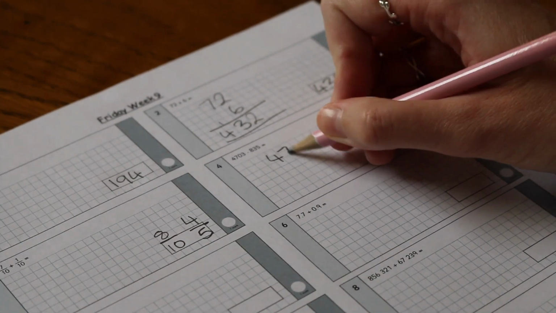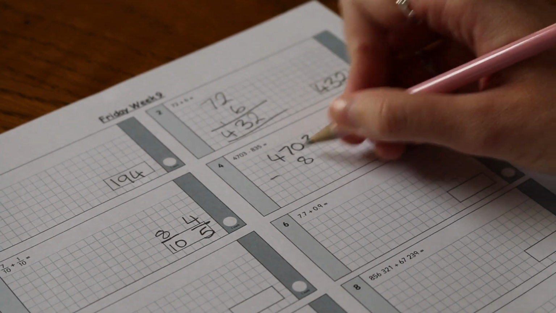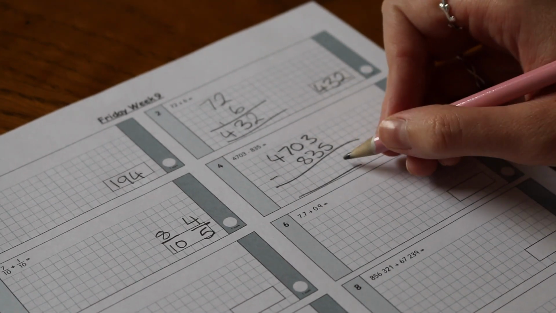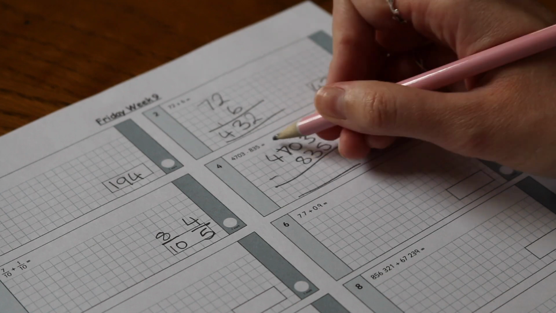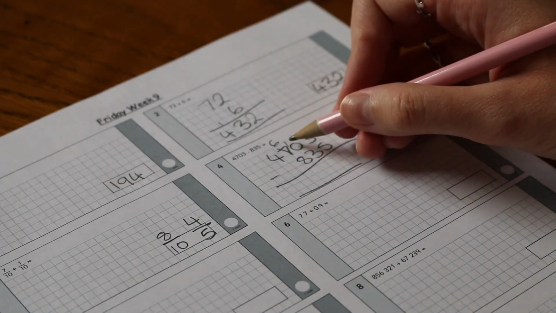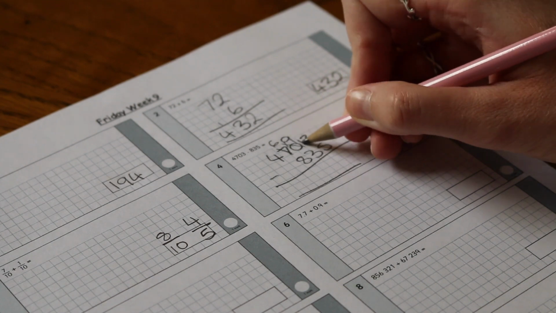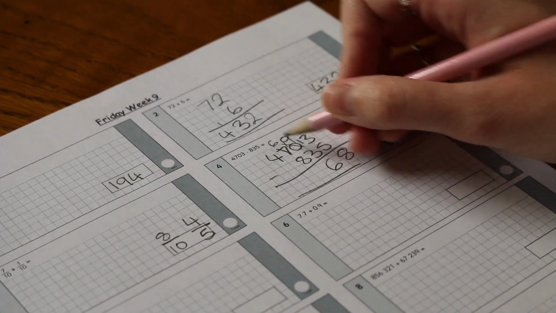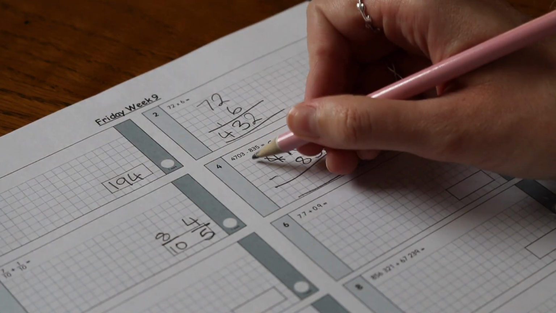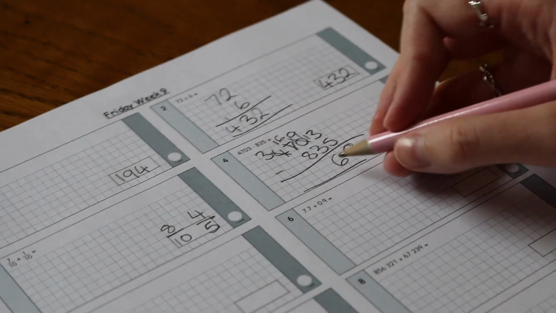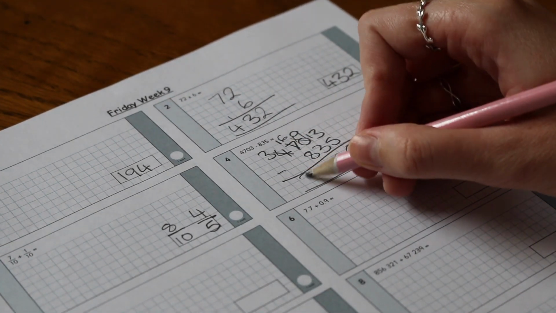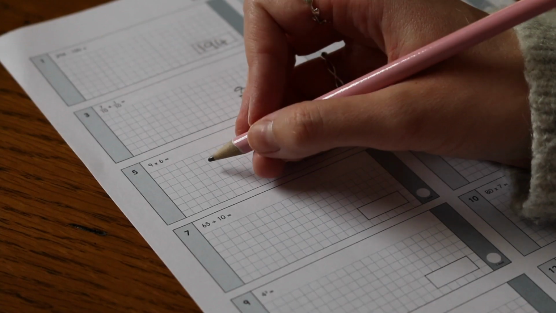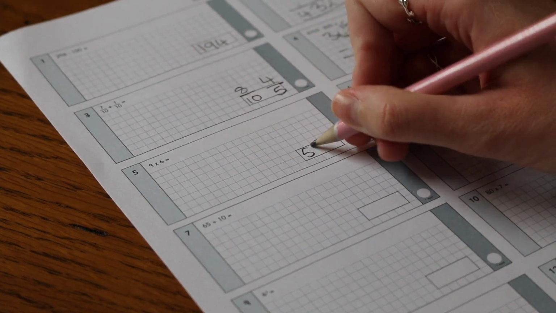Question 4 is 4,703 take away 835. So we can do that using the formal written method. We can't do 3 take away 5, and we can't exchange from our tens column, so we need to exchange from our hundreds column. Make the tens column into a 10, then we can exchange that for a 9, and then we've got 13 take away 5, which is 8, 9 take away 3, which is 6, 6 take away 8, which we can't do, so we need to exchange from the thousands column, 16 take away 8 is 8, and 3 take away nothing is 3. So the answer is 3,868.